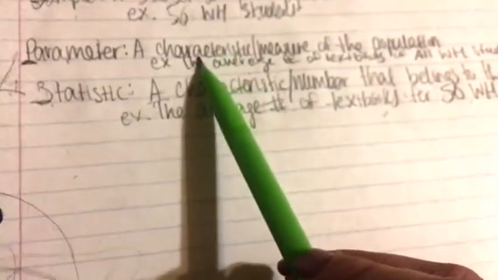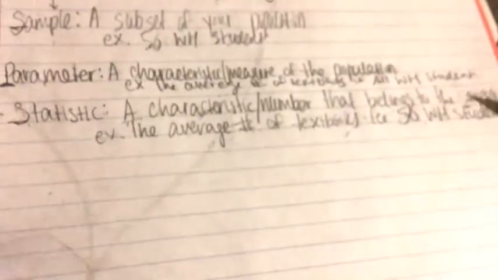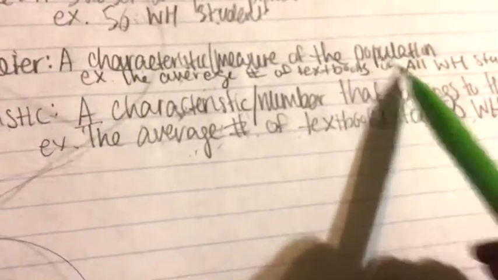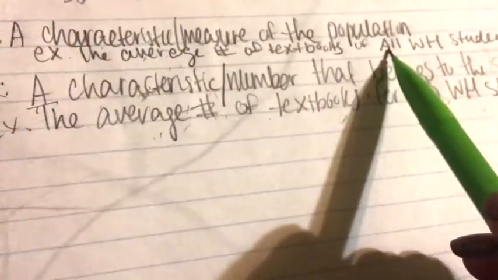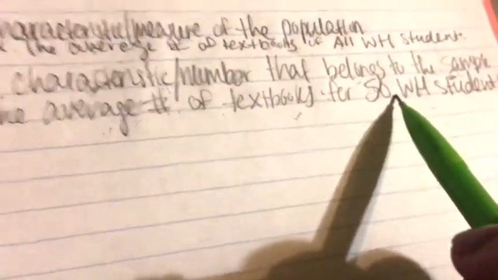So just notice how these are really similar, but they're also really different. Because they're both trying to find the same type of characteristic. They're both finding the average number of textbooks. But again, your parameter is trying to find a characteristic of your population, which is going to have to do with all people that you're interested in. But your statistic is only going to be dealing with your sample.